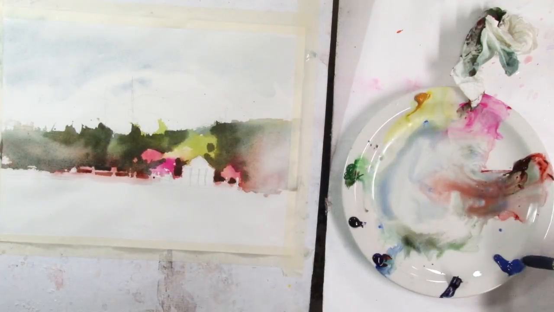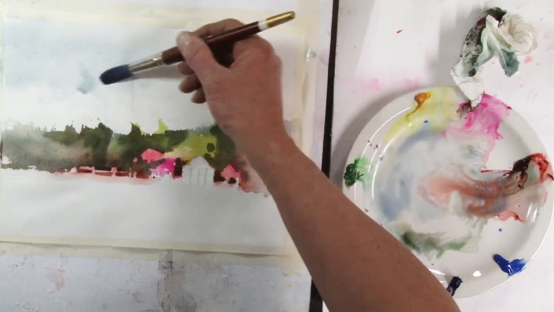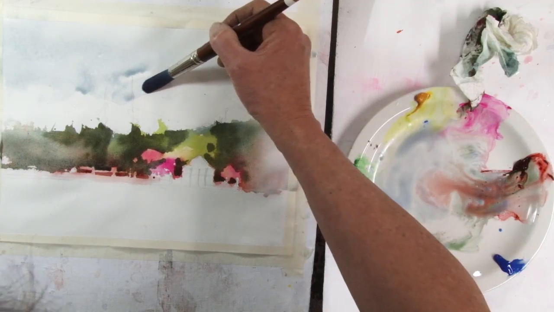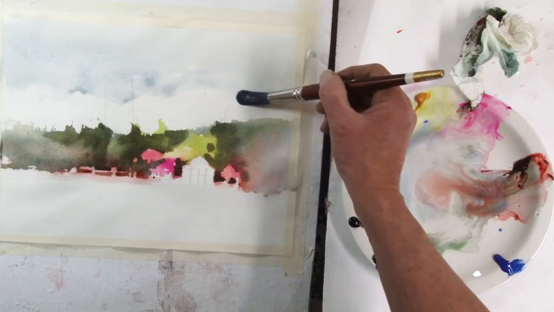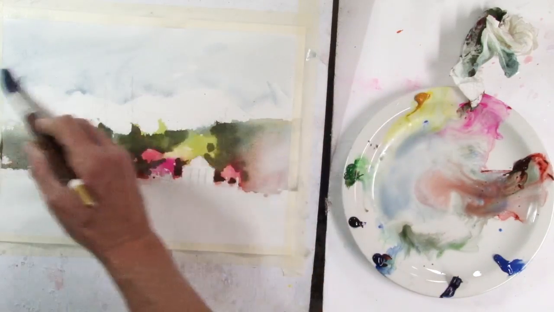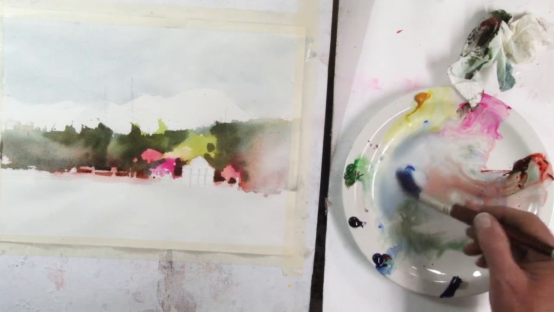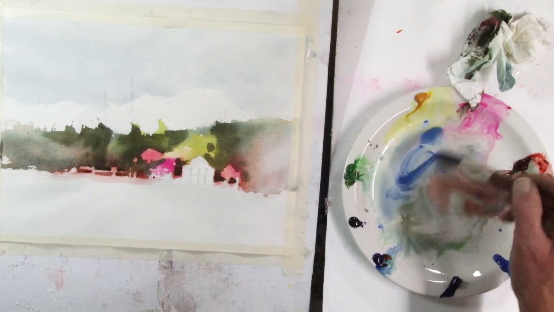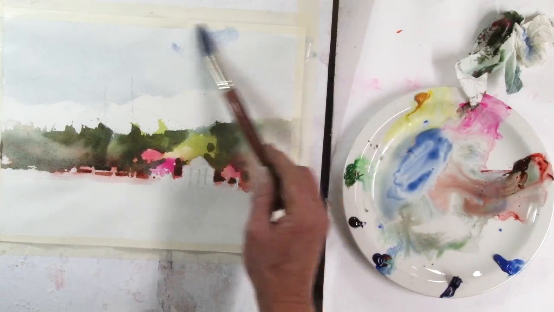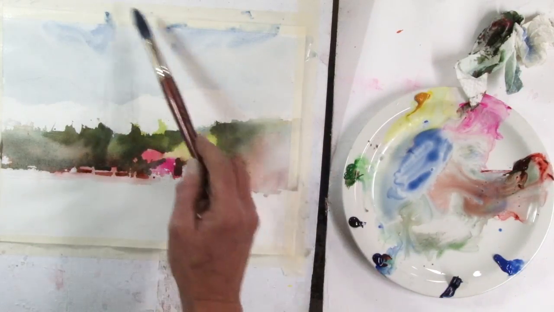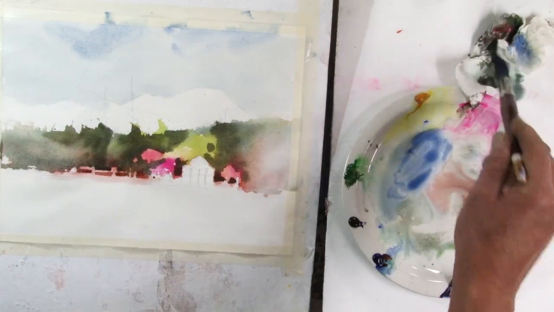And I just want to take care. This mountain's going to be darker, so I'm not worried about it. But this one is going to be a white mountain, so I want to paint around that. And now I'll come in. I'll start with some of the same color, slightly stronger value, and now into the sky I'm going to just do a couple of cloud shapes.